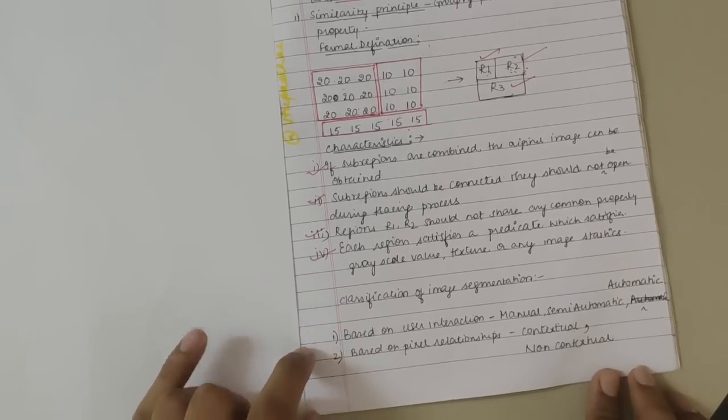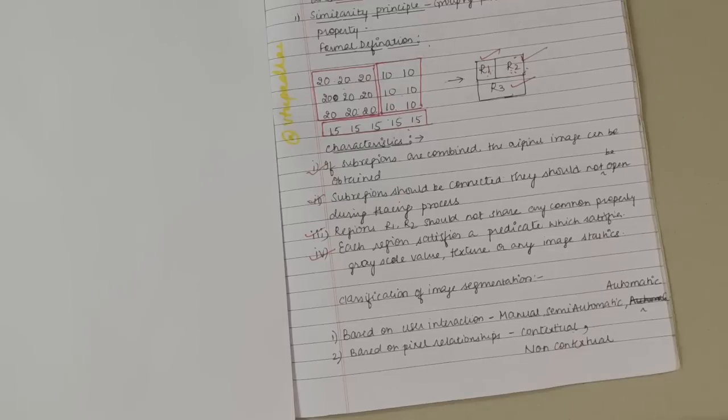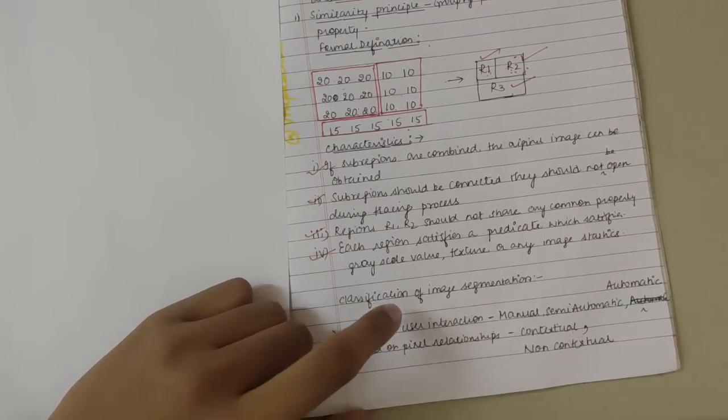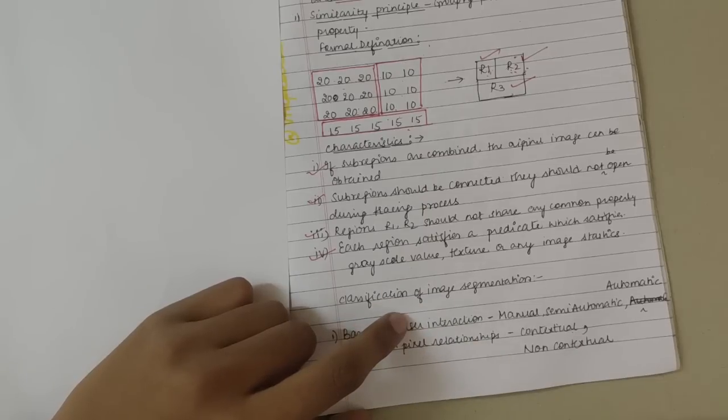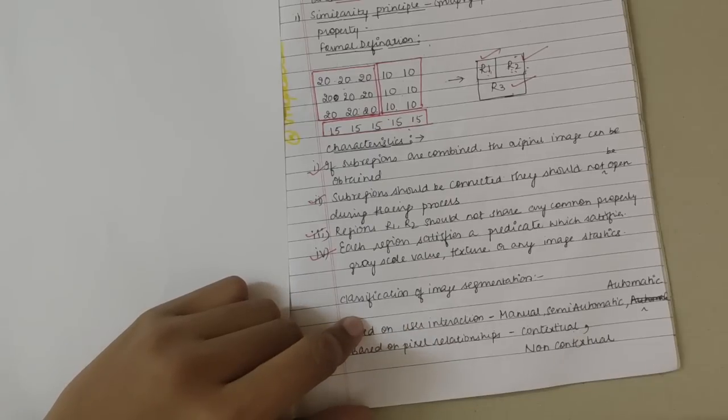Next is the classification of image segmentation. Image segmentation is based on two parameters. First is the user interaction, next is the pixel relationship. Under user interaction, you distinguish three types: manual, semi-automatic and automatic. Under pixel relationship, it is contextual or non-contextual. So let's move forward.